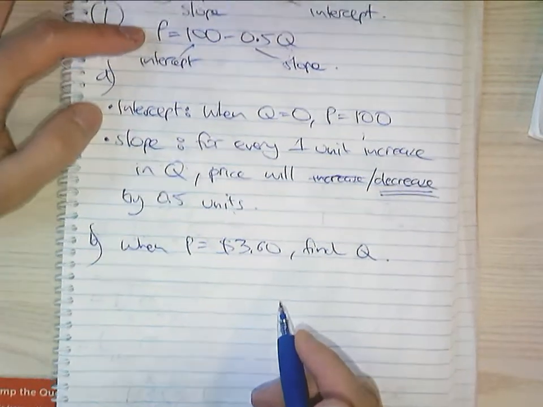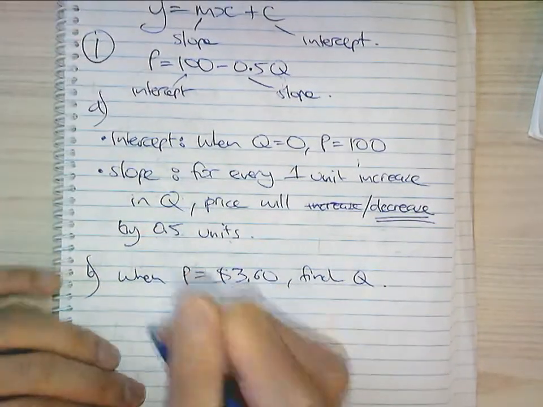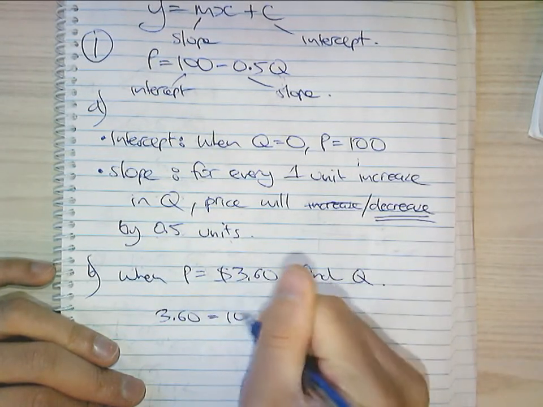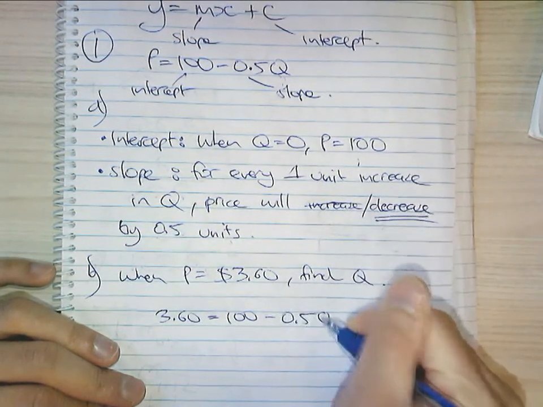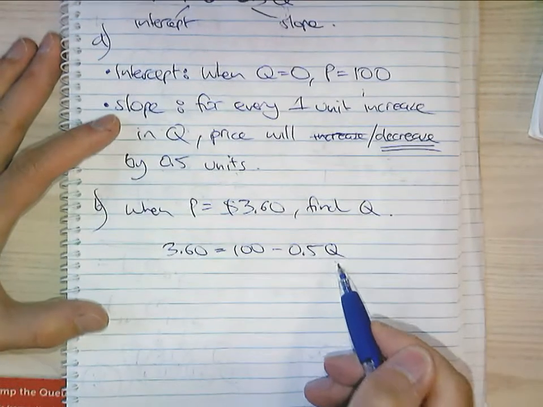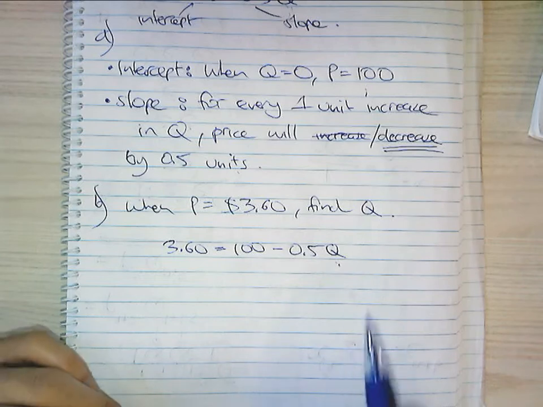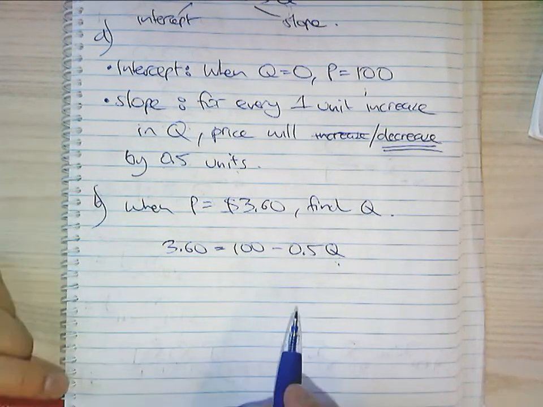So we got our demand function. P is now 3.6. So let's plug in what we know. 3.6 is equal to 100 minus 0.5Q. So our job is to solve for this Q. Again, we're going to treat this like a Lego block. You don't want to start with Q straight away. You've got to deconstruct it from the outside going in.